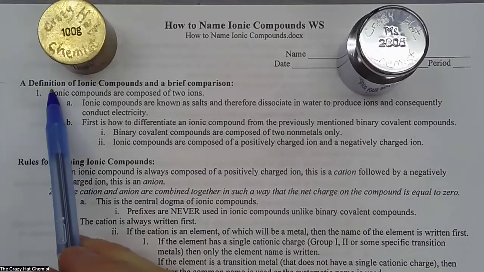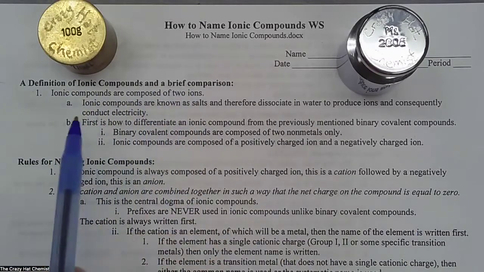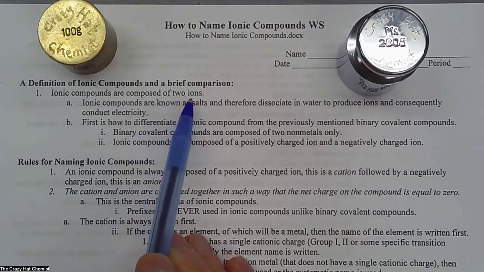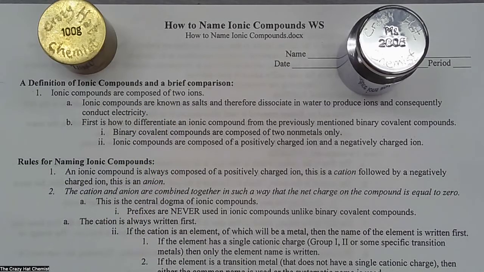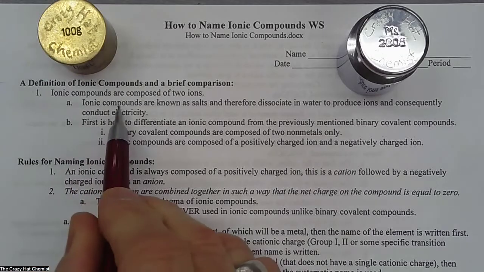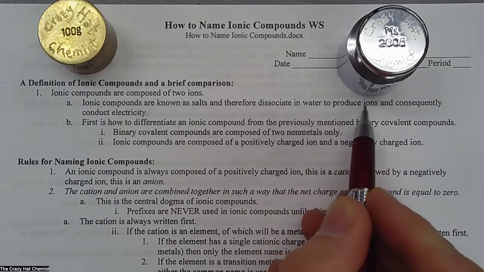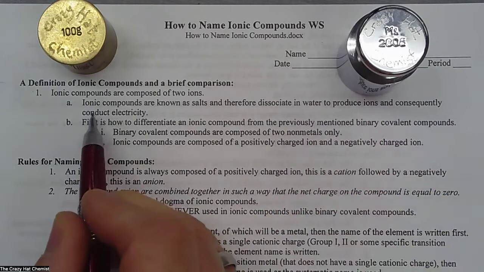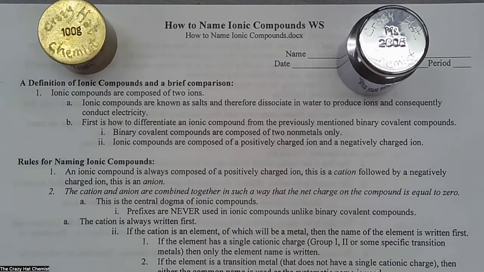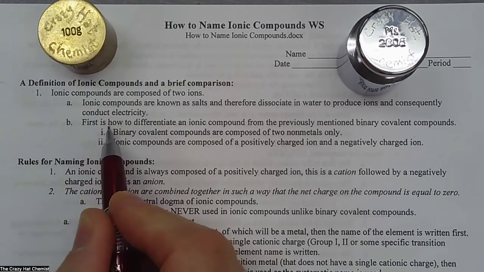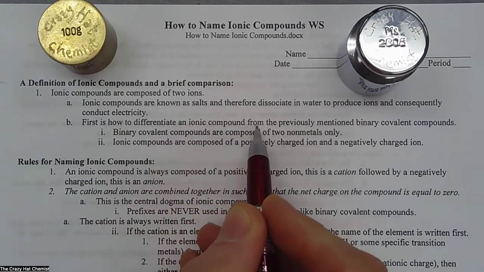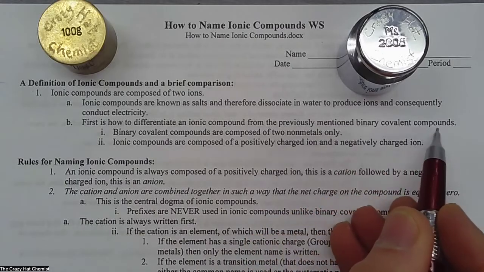Okay, so definition of the ionic compound and a brief comparison. Ionic compounds are composed of two ions. Ionic compounds are known as salts and therefore dissociate in water to produce ions and consequently conduct electricity. They conduct electricity when in water, which is aqueous, or also when they're molten, but not in their solid state.